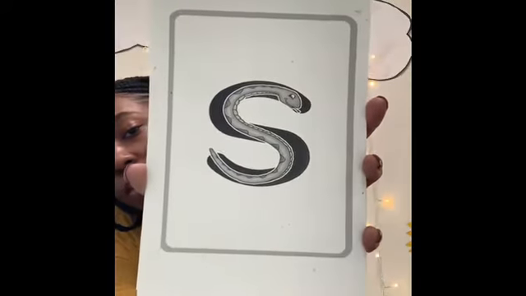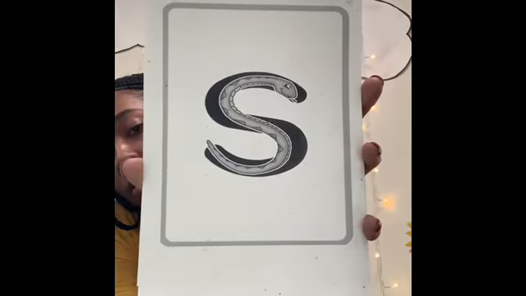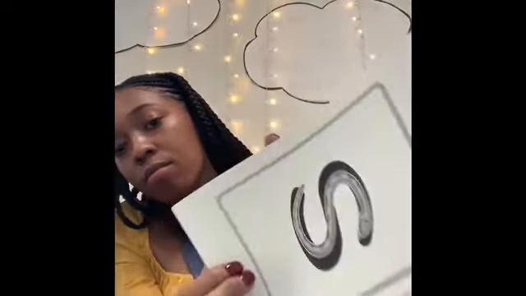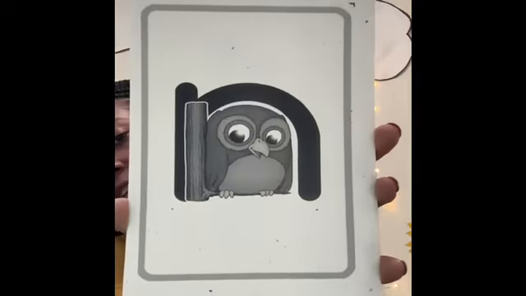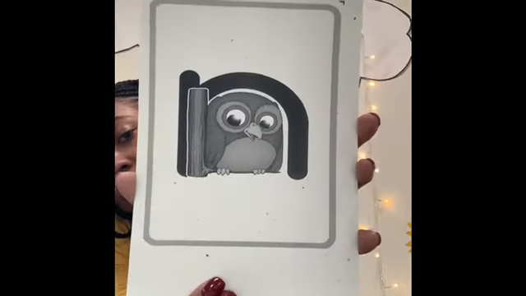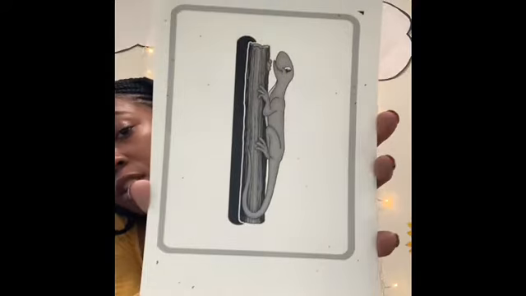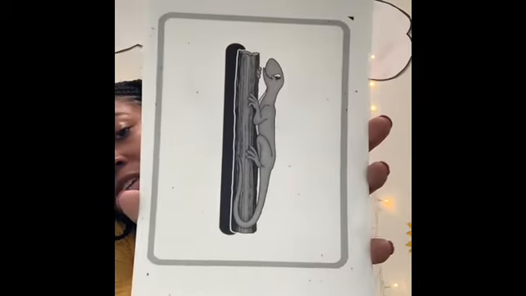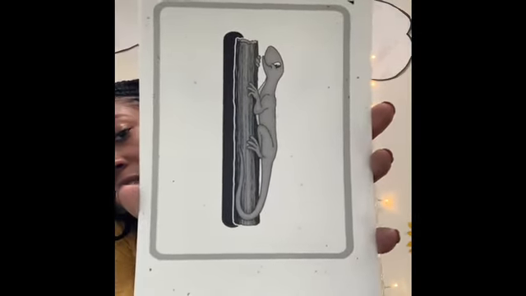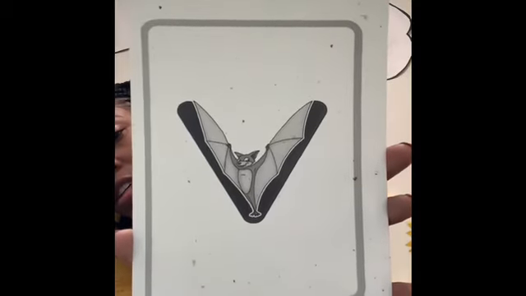Letter is, sound is. Letter is, sound is. This is a lowercase letter. Letter is, sound is. Last one. Letter is, sound is. Nice job, everyone.